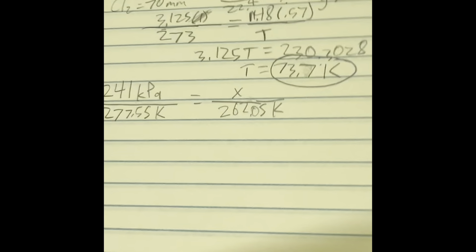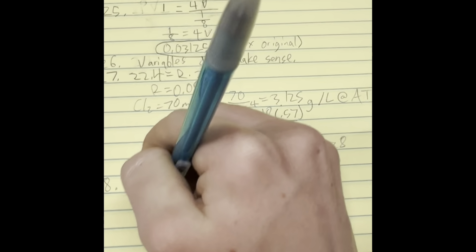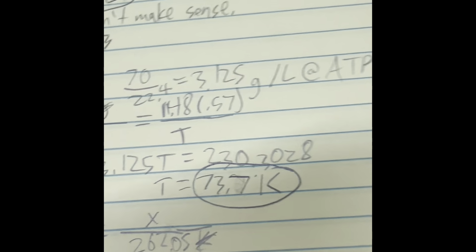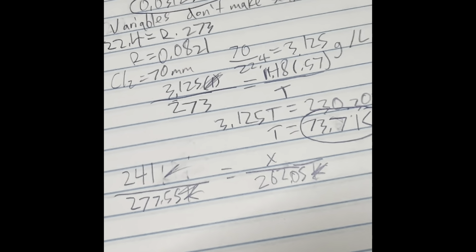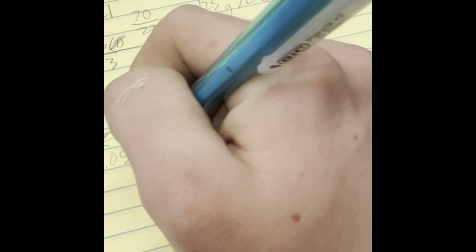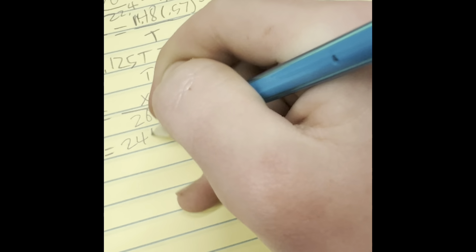We're solving for x kPa. So cross out these, they all cancel out. So cross multiply, 241 times 262.05 would be 63154.05 equals 241x. Oh, I did this wrong.